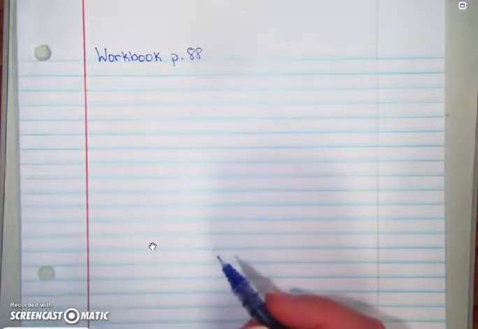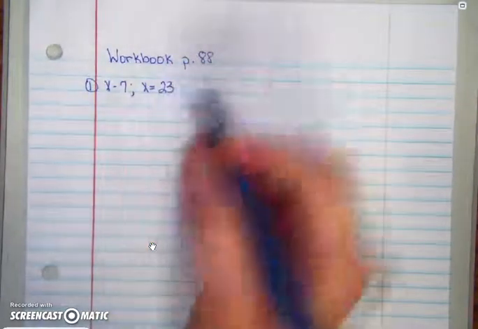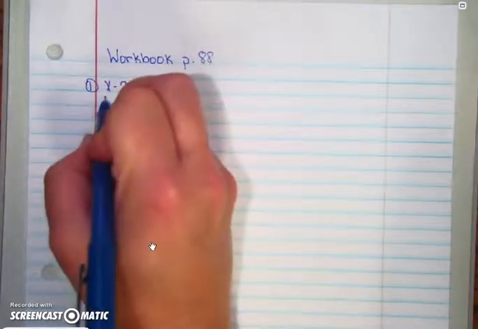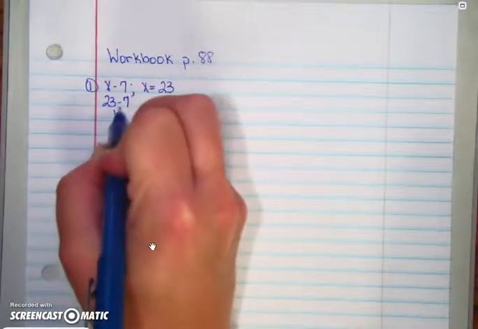These are the solutions for workbook page 88. Problem number 1. X minus 7 when x equals 23. You're going to substitute the 23 in for x. So 23 minus 7 gives us 16.